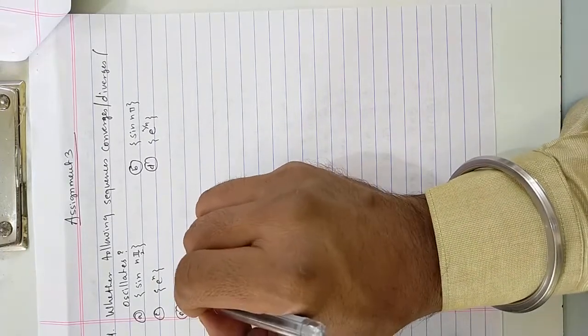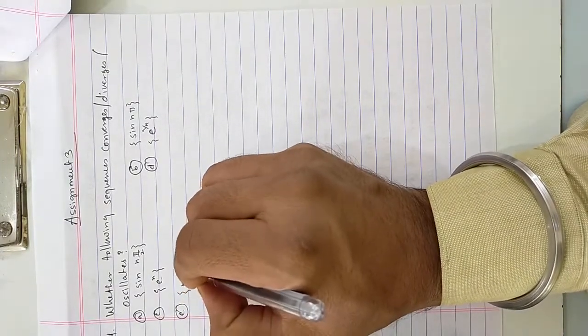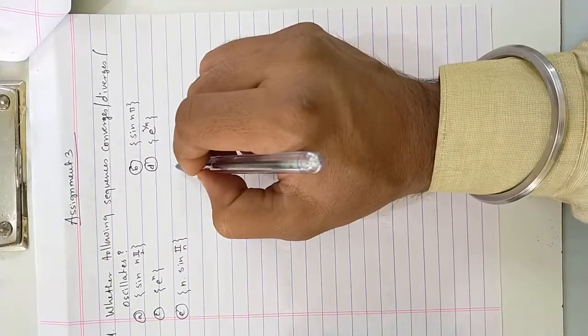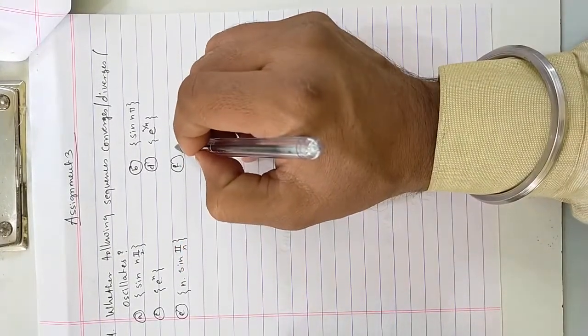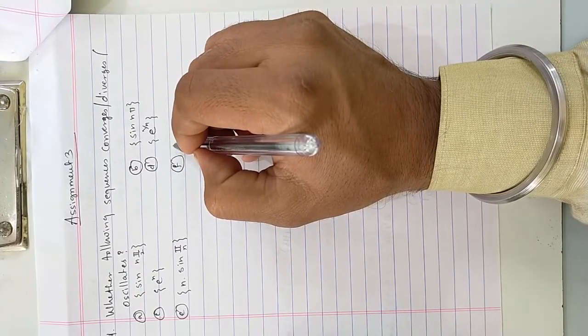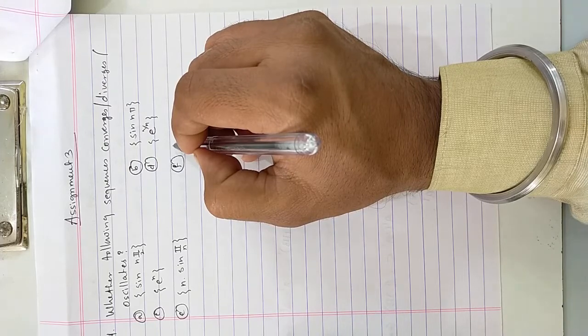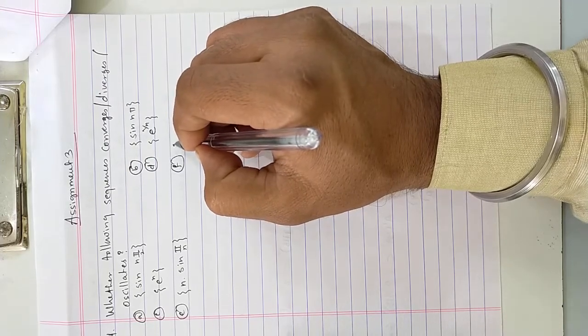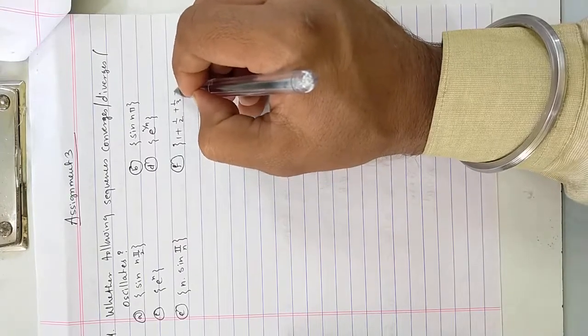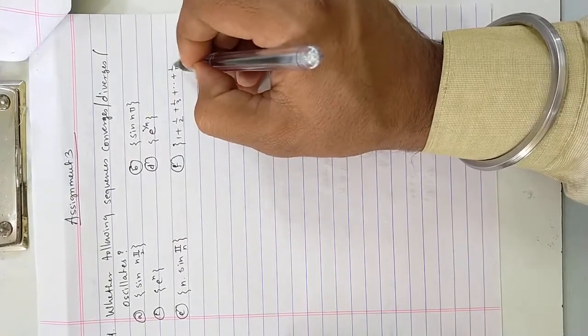The next sequence is n times sin(pi by n). Then the next one is the sequence 1 plus 1 by 2 plus 1 by 3 up to 1 by n.